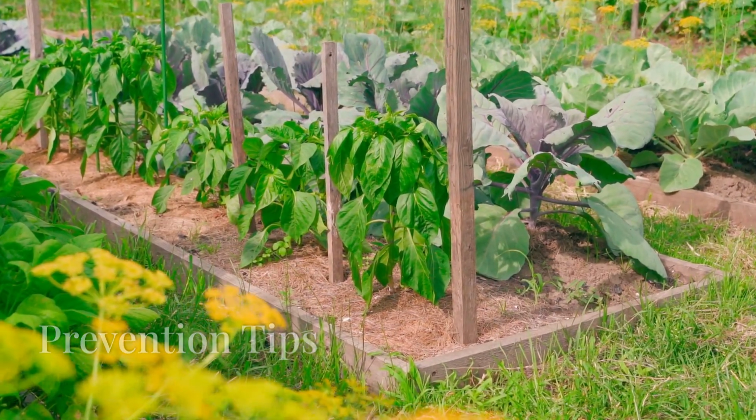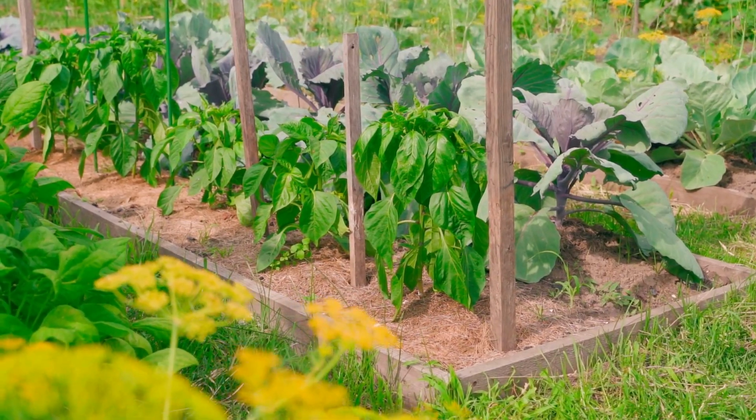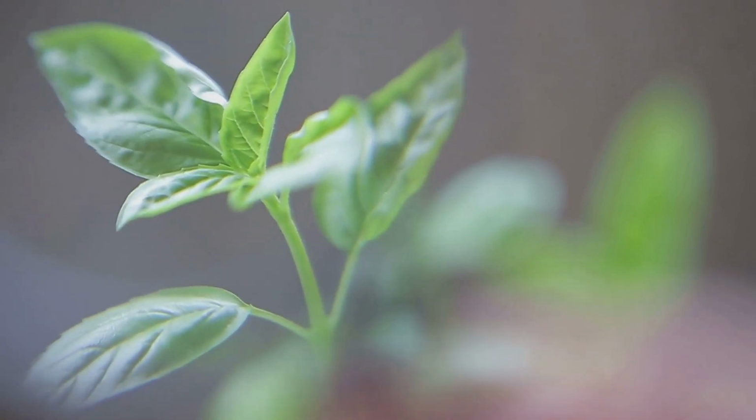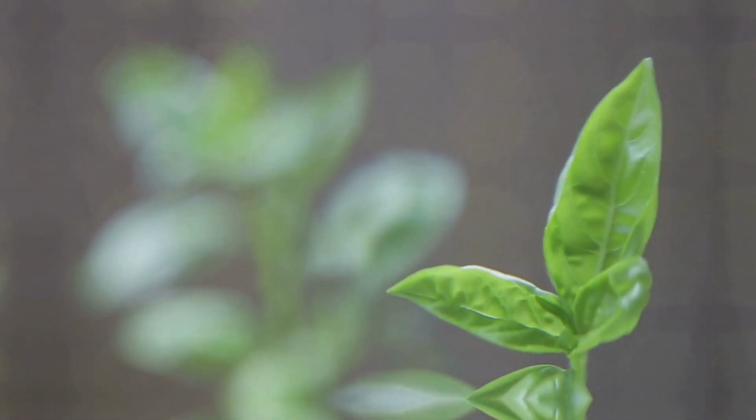To prevent both pests and diseases, practice crop rotation and keep your garden clean of debris. Adding mulch can help reduce pests, while companion planting with herbs like basil and marigolds can naturally repel insects.